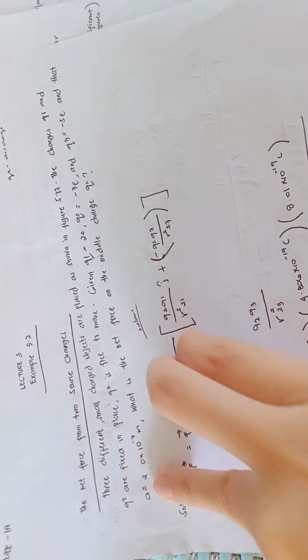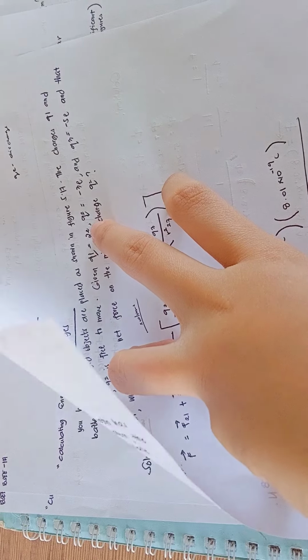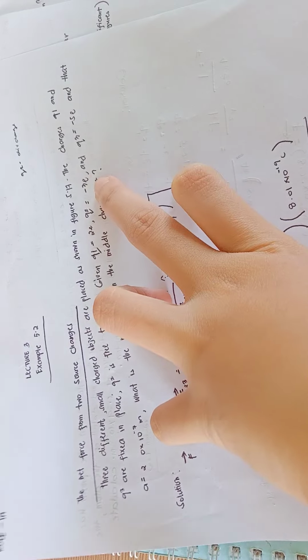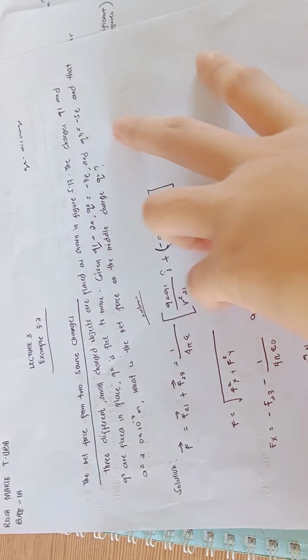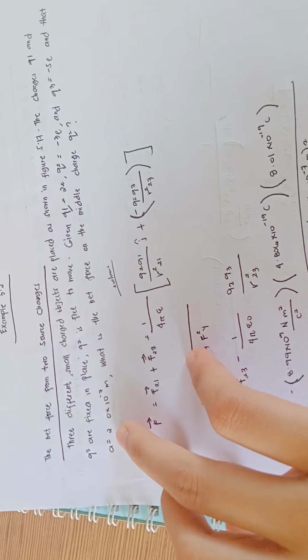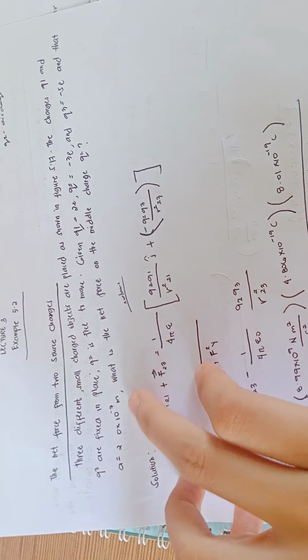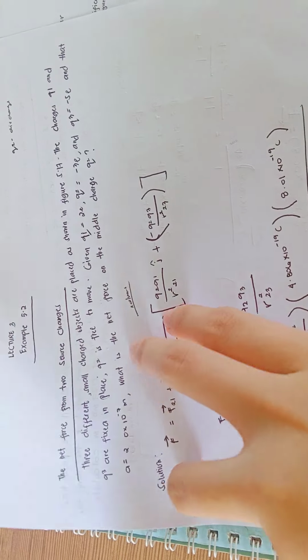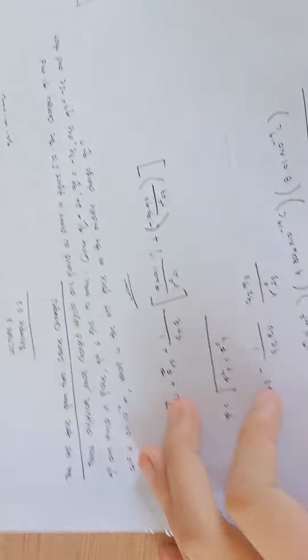Given Q1 equals 2e, Q2 equals negative 3e, Q3 equals negative 5e, and A equals 10 to the power of negative 7 m. What is the net force on the middle charge Q2?